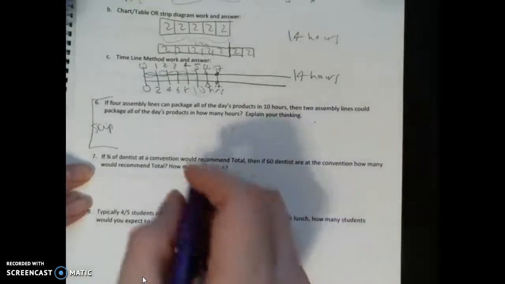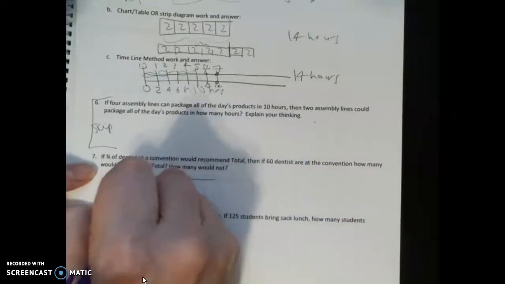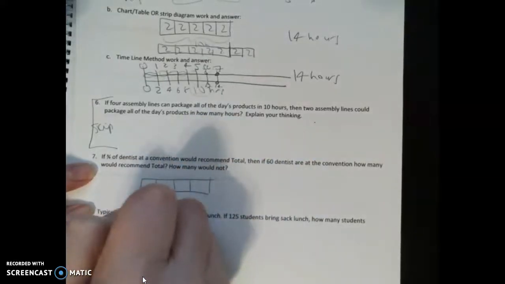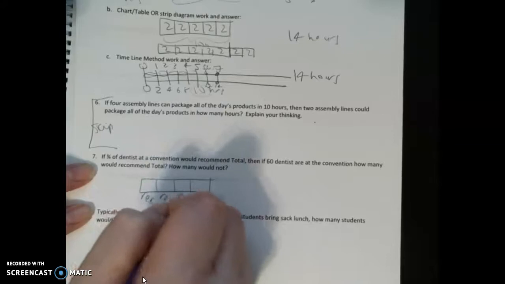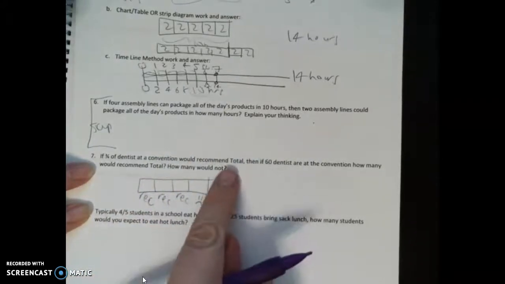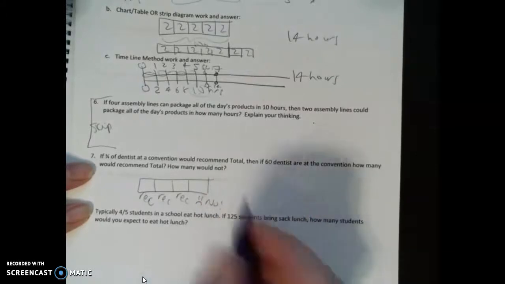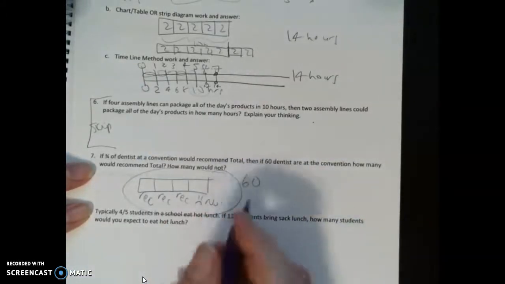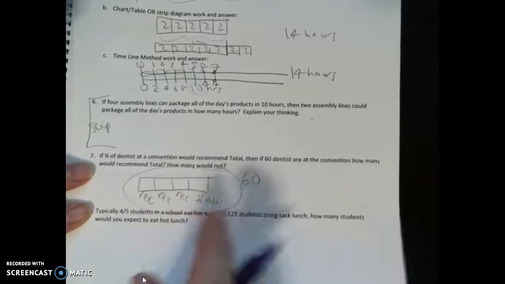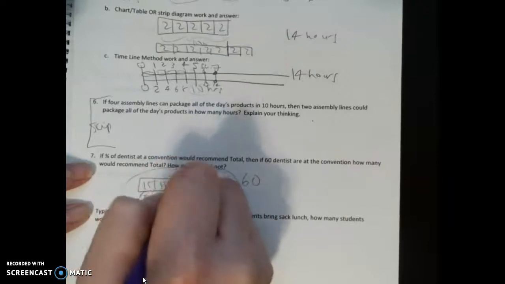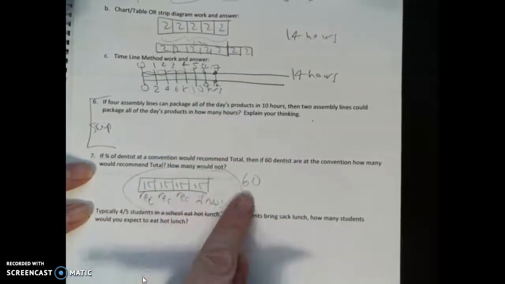3/4 of dentists recommend total. So if I have 3 out of 4, that means this person recommends, this person recommends, this person recommends, this person's like, nope, I do not. Don't like it. So if there are 60 dentists at a convention, how many would recommend total? So 60 is my total strip. Divide by 4. So what is that? 15, 15, 15, 15. Okay, that should add up to 60.